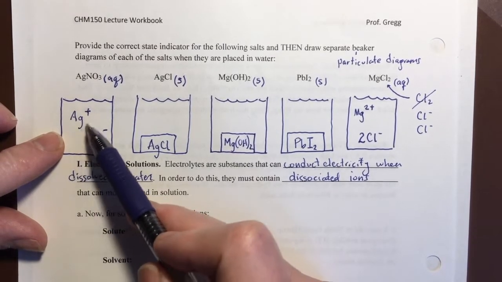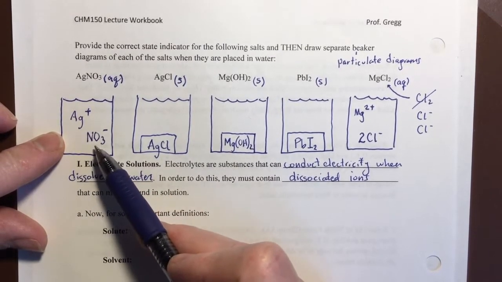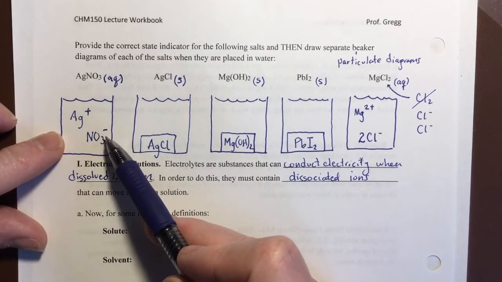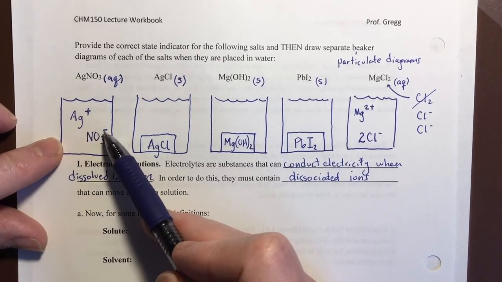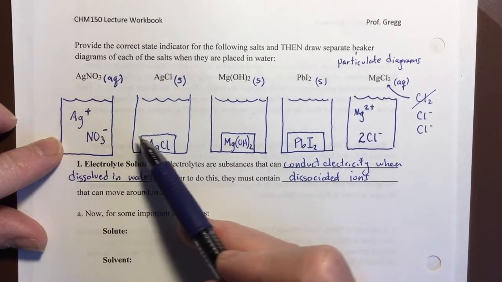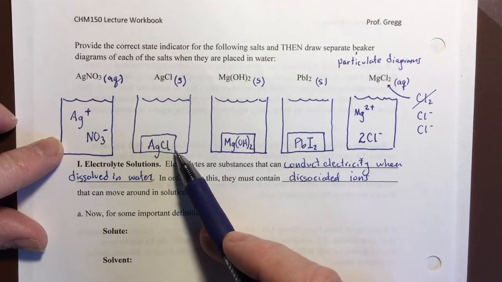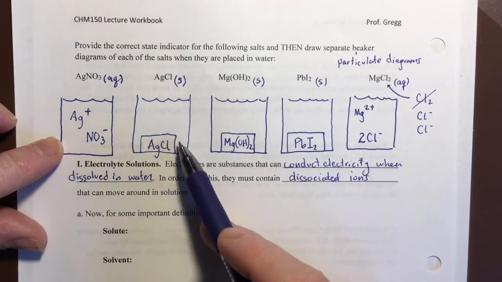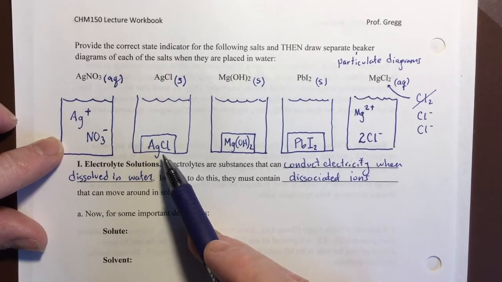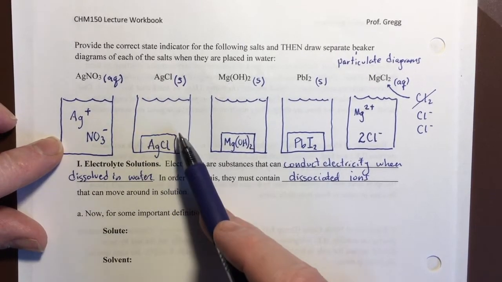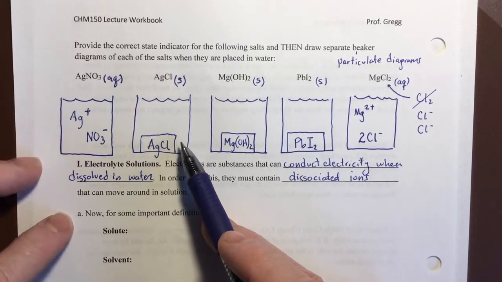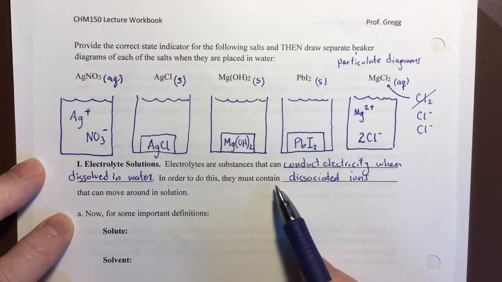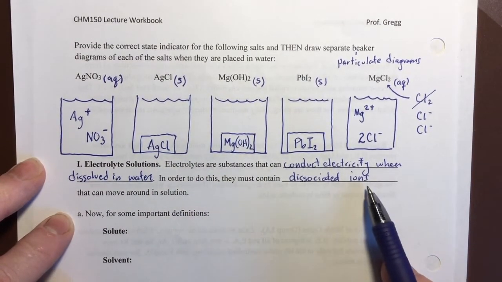And if they can move around as dissolved ions, then they can carry charge from one side of the solution to the other. In contrast, if I do not have any dissociated ions in solution, then there's nothing to conduct the current. So, we're going to be looking for dissociated ions that can move around in solution.